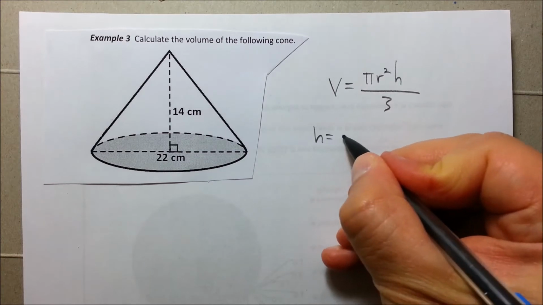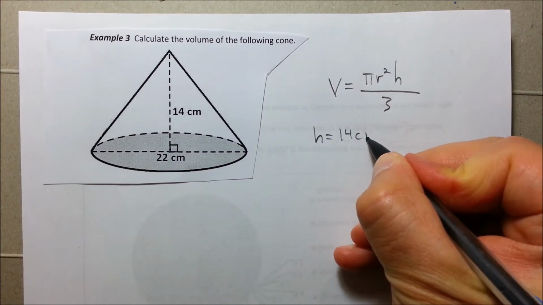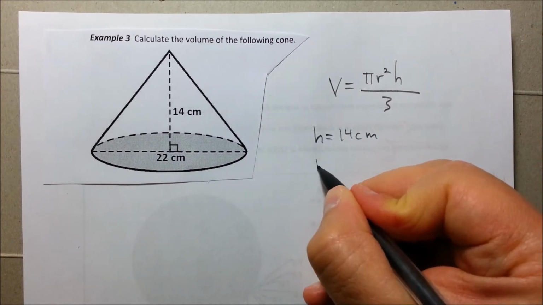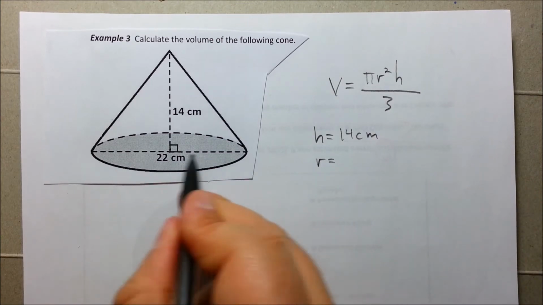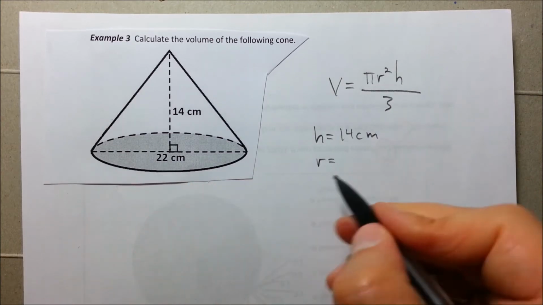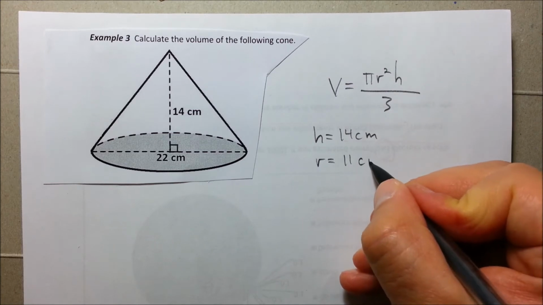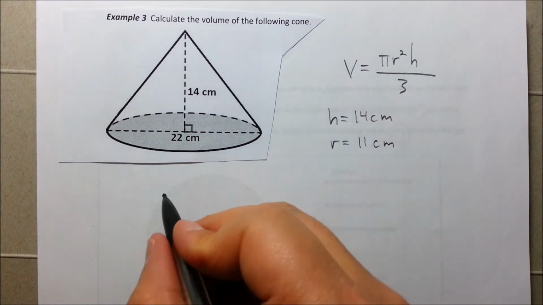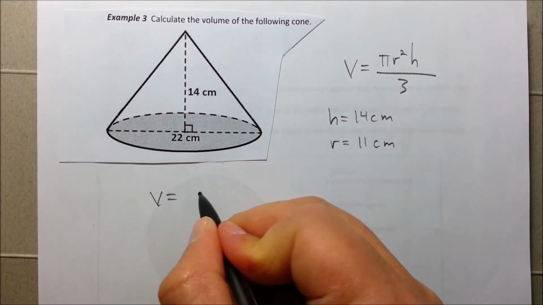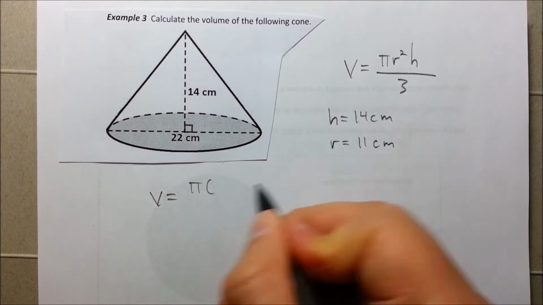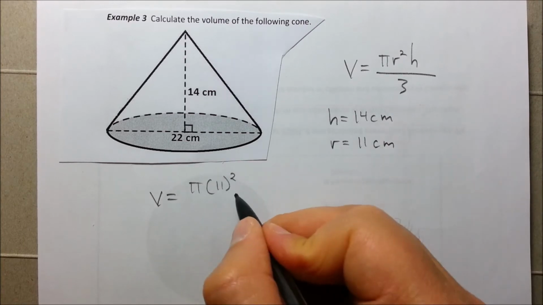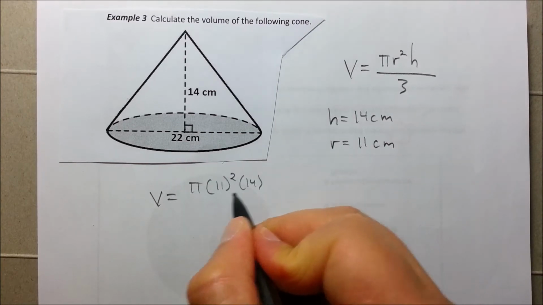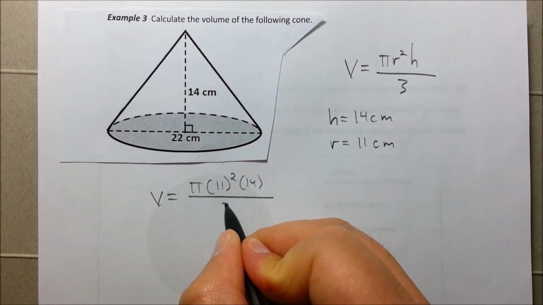What's the height equal to? The height is equal to 14 centimeters. And what's the radius equal to? Well, it's half of this diameter. So half of that would be 11 centimeters. So now we're all set. All we have to do is apply this formula. So V equals pi r squared, which is 11 squared, times the height, which is 14, divided by 3.